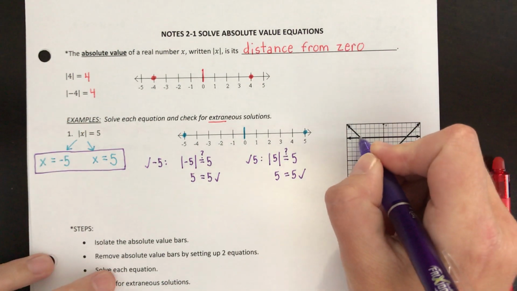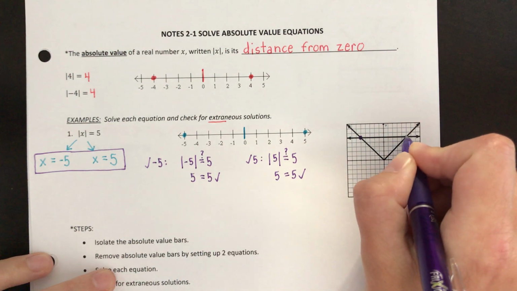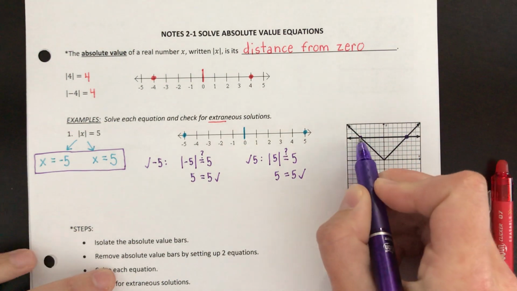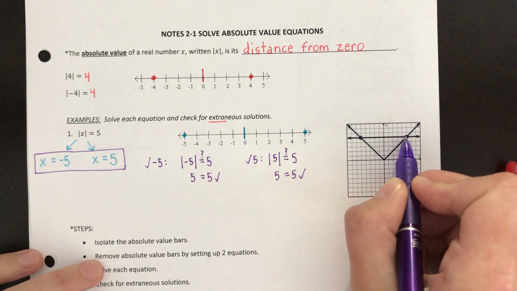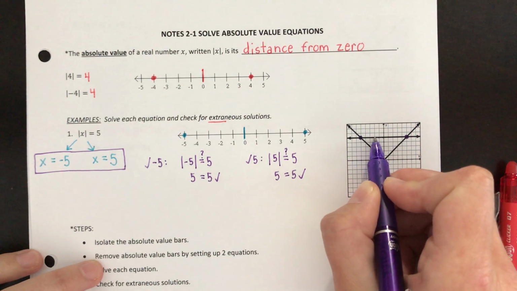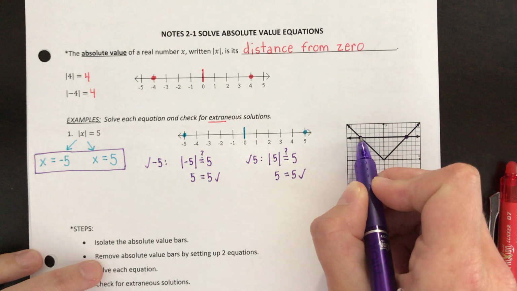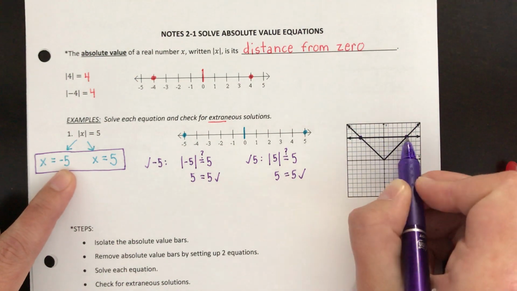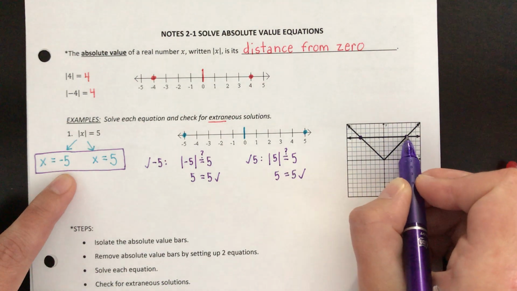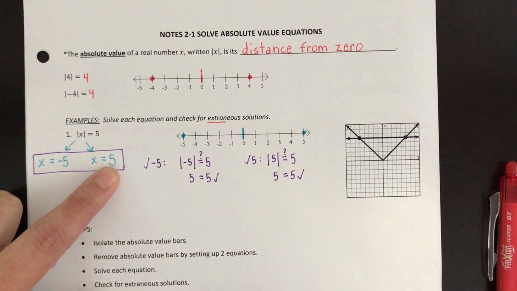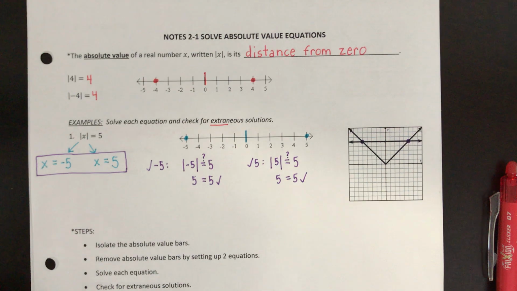And what if I look at the intersection of those two graphs? Then I would notice that the x value here is -1, 2, 3, 4, 5, and the x value at this intersection point is +1, 2, 3, 4, 5. So that's very interesting. We'll come back to that.